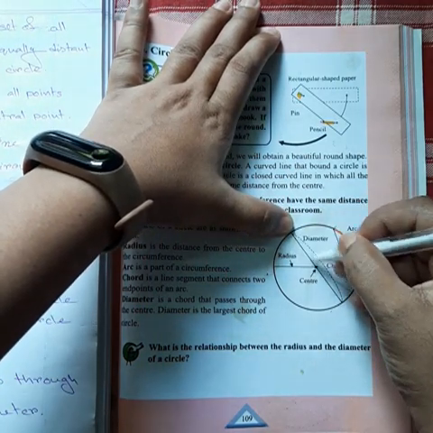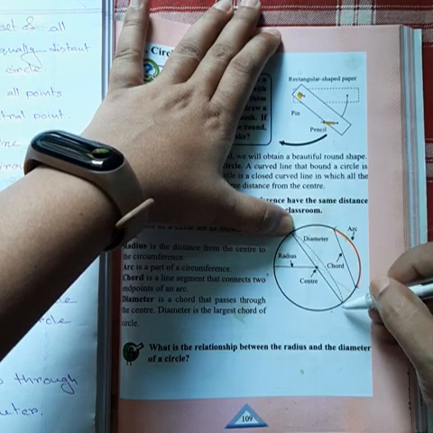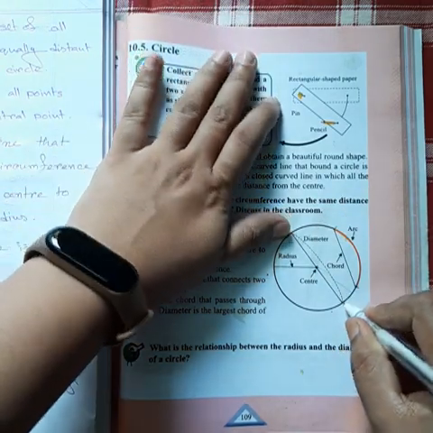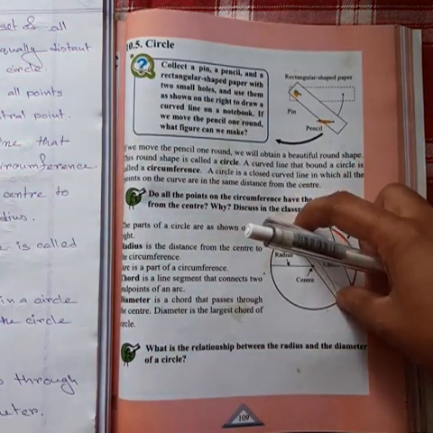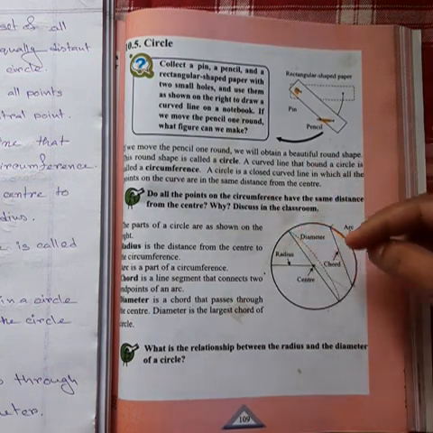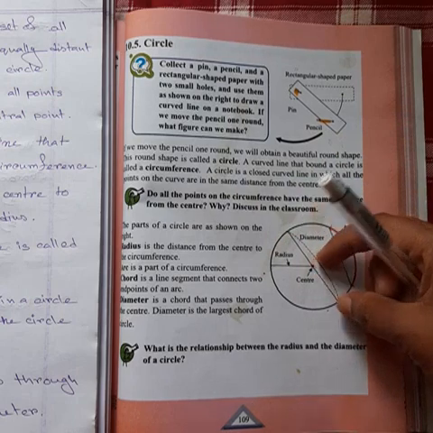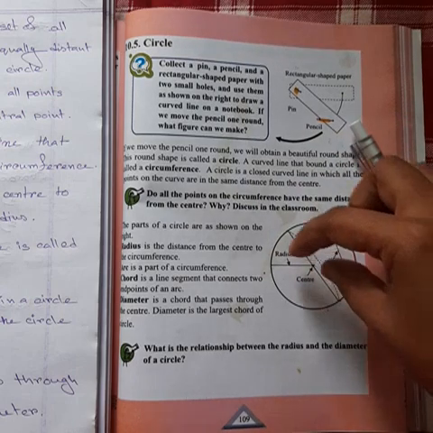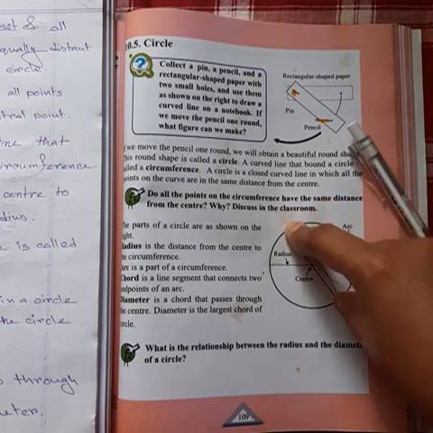So that part is called a radius, that part is also called a radius, and the full part is called the diameter. Two halves make a whole diameter, which means the diameter is double the radius, or the radius is half of the diameter.